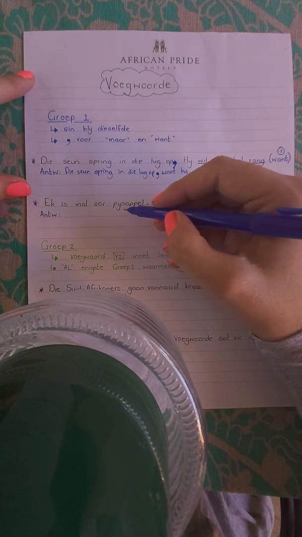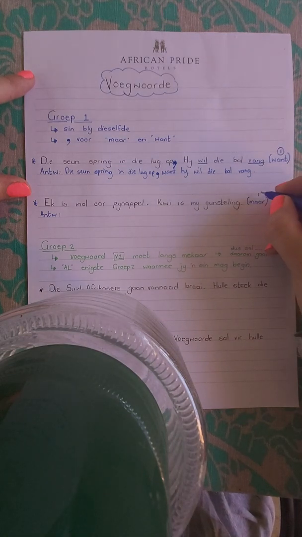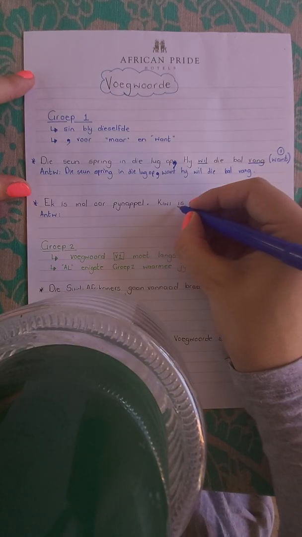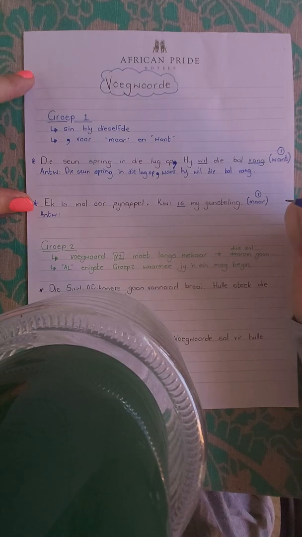The same with the second example. It says, ek is mal oor pineapple. Kiwi is my gunsteling, maar. Maar is a group 1 conjunction. Just for habit, I identify my verb and I make sure that the sentence stays exactly the same.